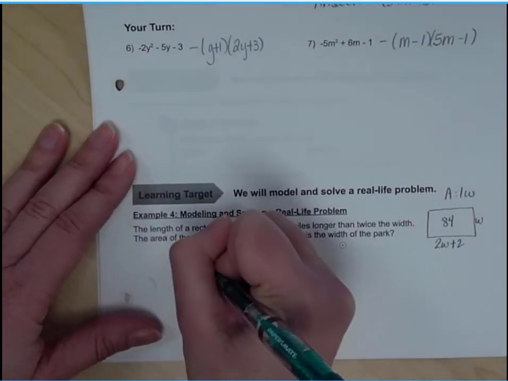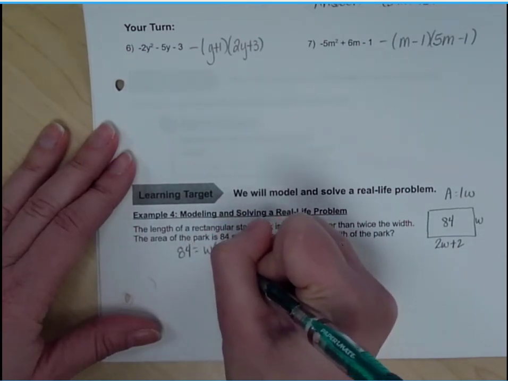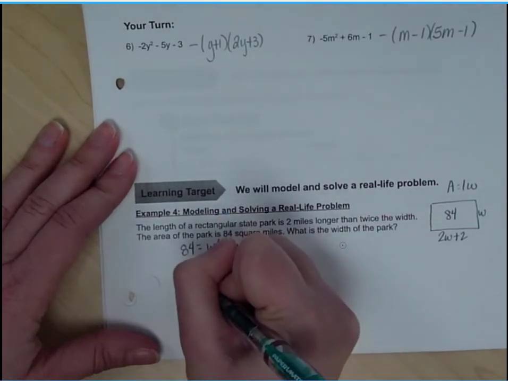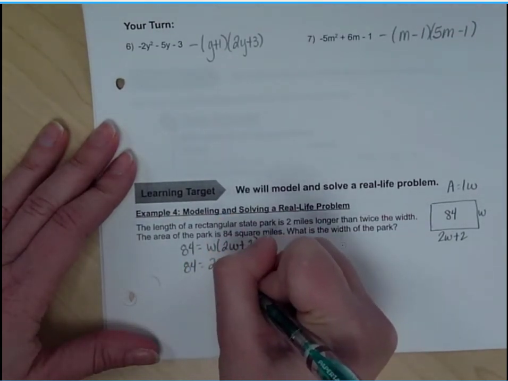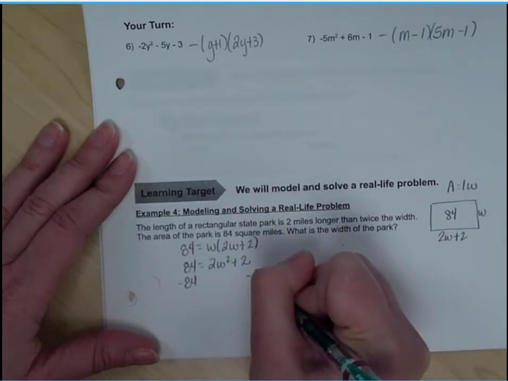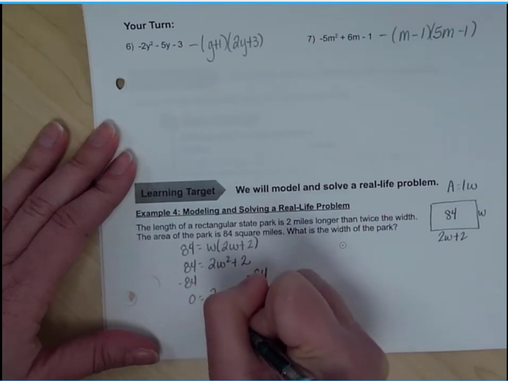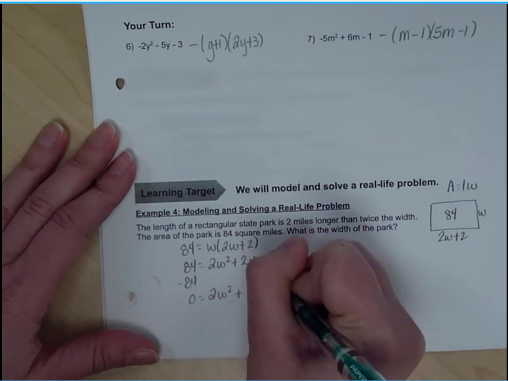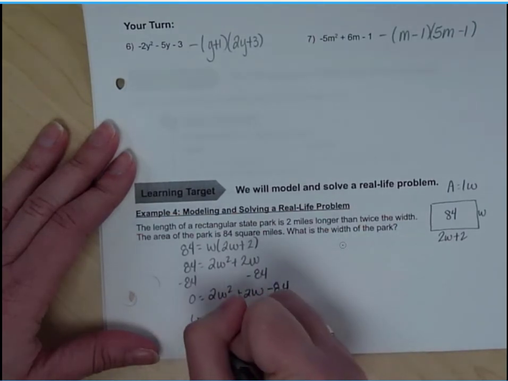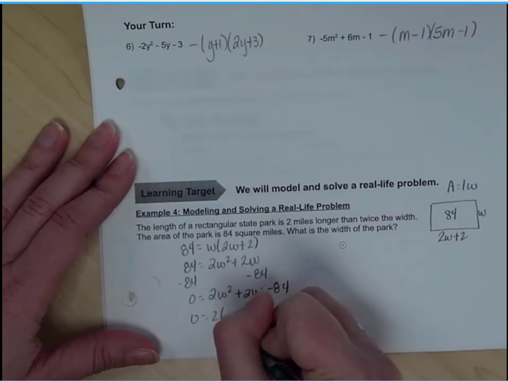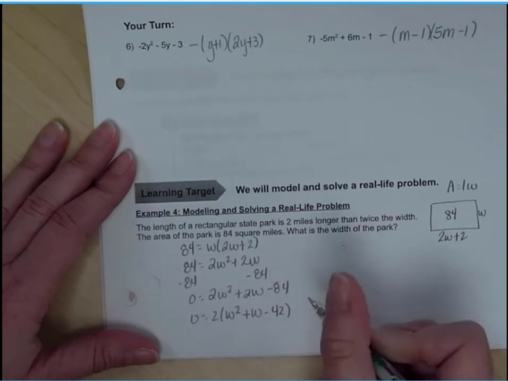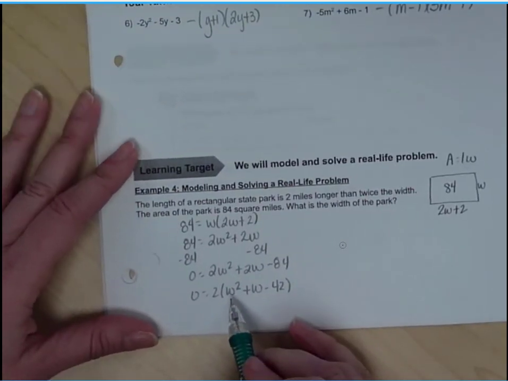So that gives me 84 equals W times 2W plus 2. So let me go ahead and multiply that out. So we get 2W squared plus 2W. Subtract 84 from both sides. So we always want it set equal to 0. I forgot my W there. Plus 2W minus 84. Factor out a 2. So I've got W squared plus W minus 42, which is nice because now I don't have a leading coefficient here.